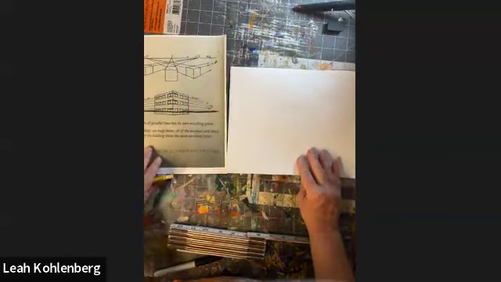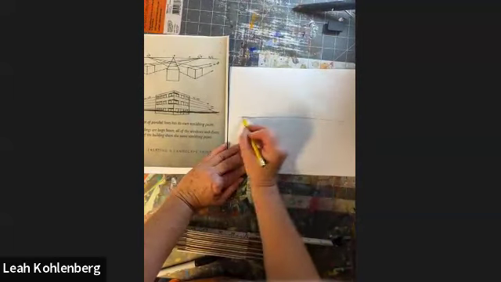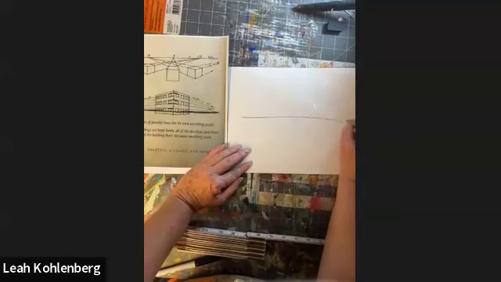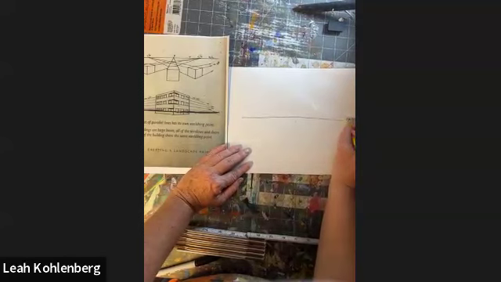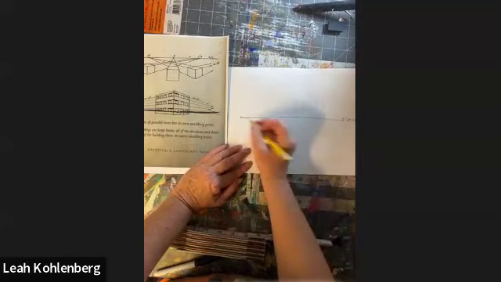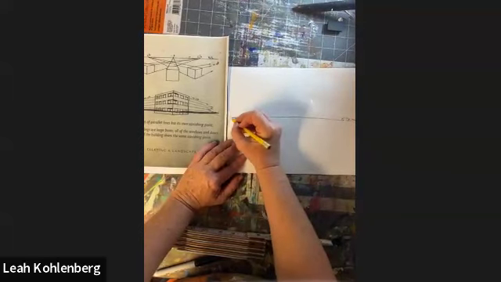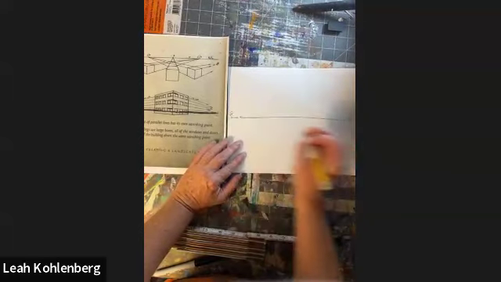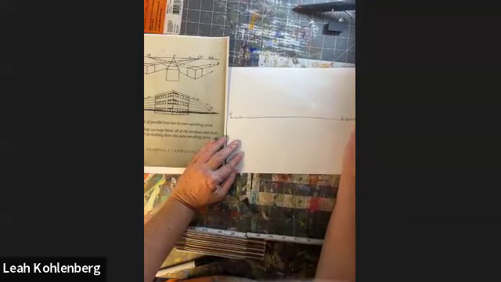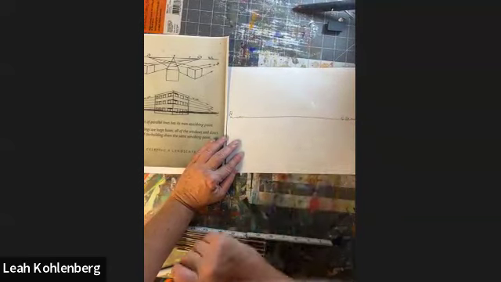So yeah, start like this, put your vanishing points, start with your eye level horizon. You can even label it eye level, right? This straight line where everything is straight across. And then put one vanishing point here and one vanishing point here.